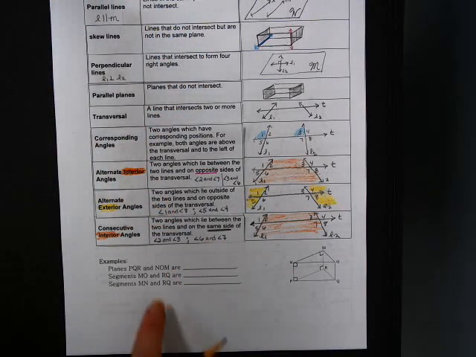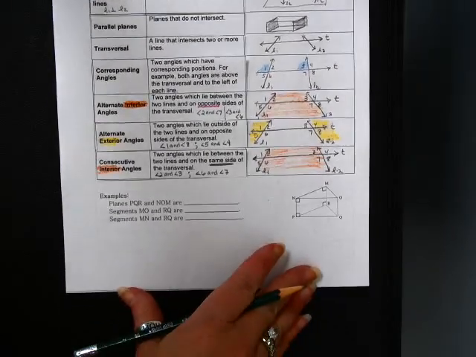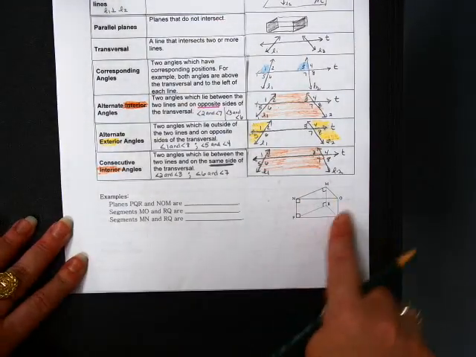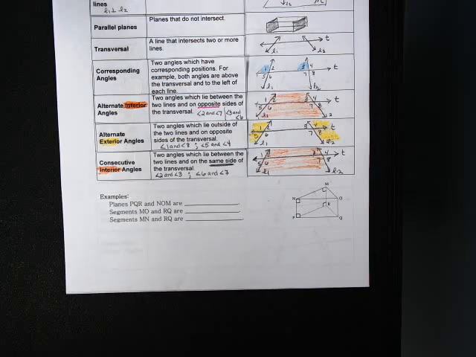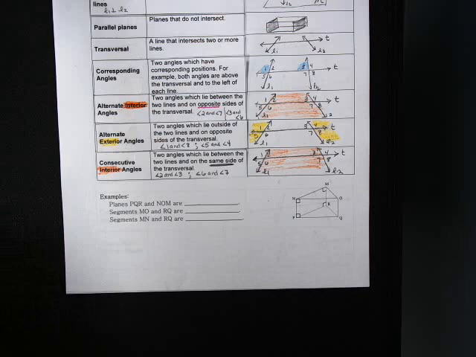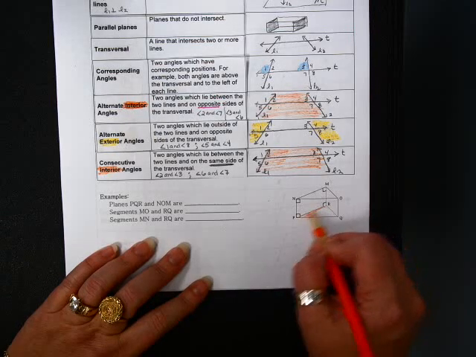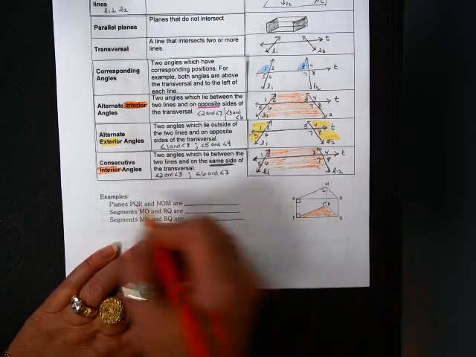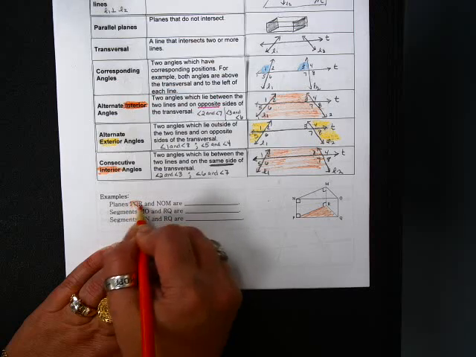Okay, so now let's take a look at this example down here. Looks kind of like a block of cheese. It's a triangular prism. We have planes P, Q, and R. P, Q, and R happen to be the base, this bottom one down here. That's this plane.